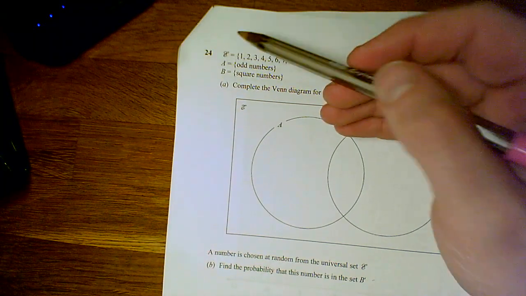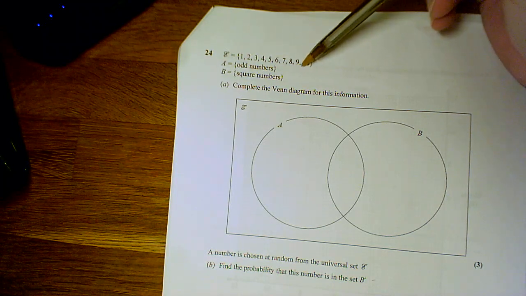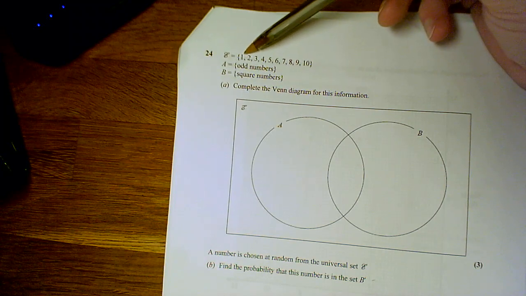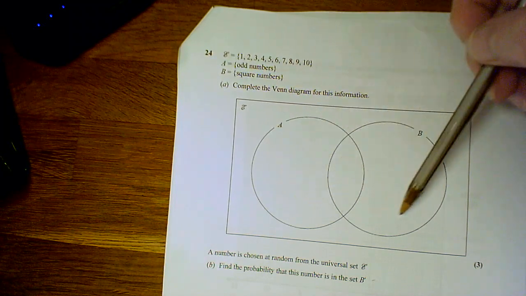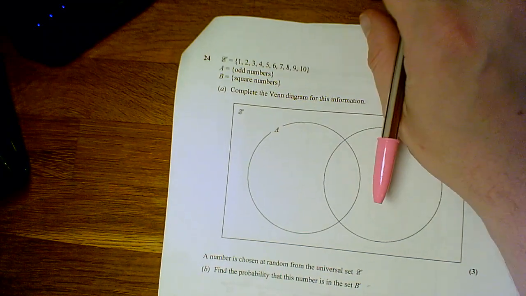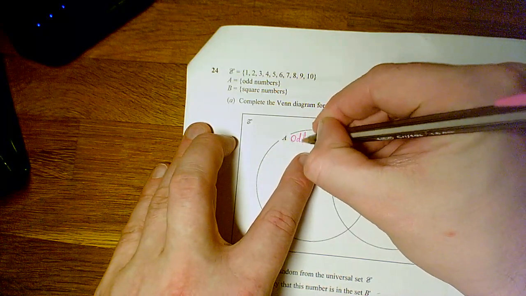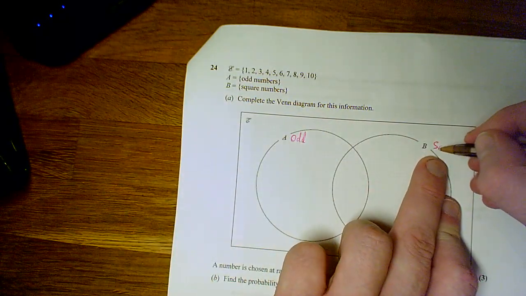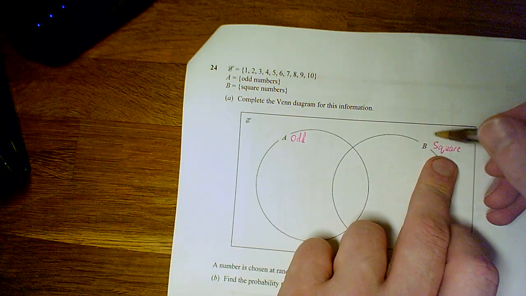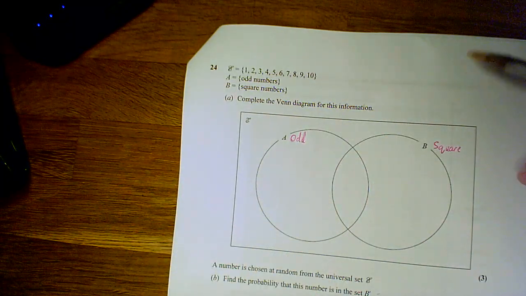Right, Venn diagram. So this weird symbol means the complete set. This is every number, the universal set. So I've got to put these 10 numbers into here. I'm going to cross them off as I do them so I don't get distracted. Now, to help me out, well done to the people who did this and remembered when I taught you. These are square numbers, these are odd numbers. So let's go through them.